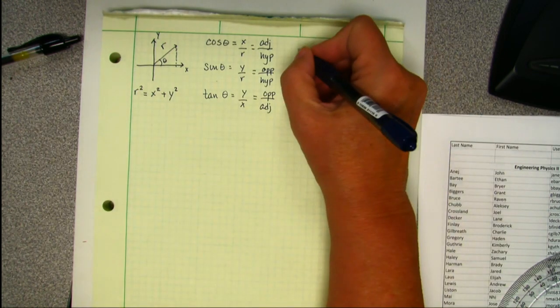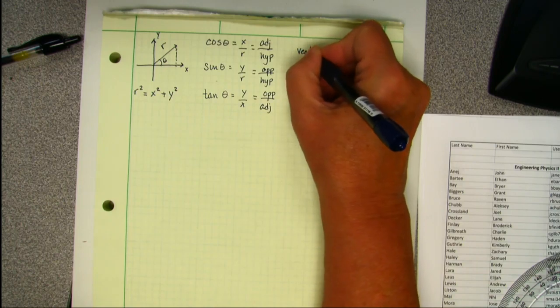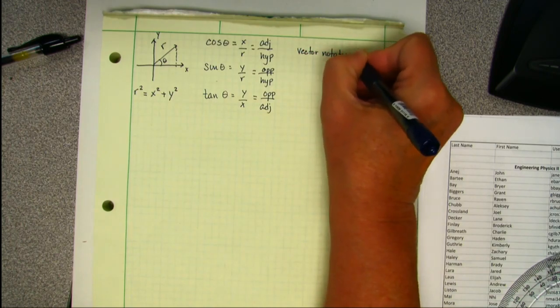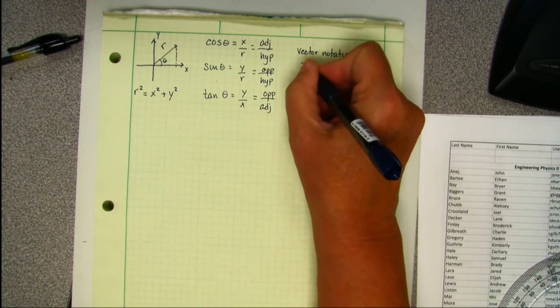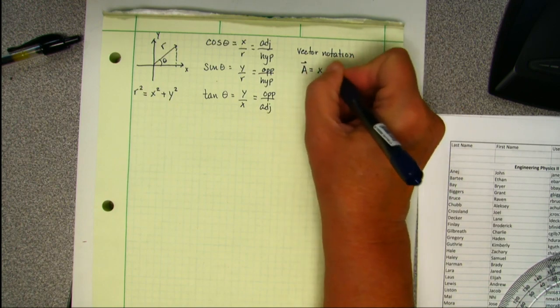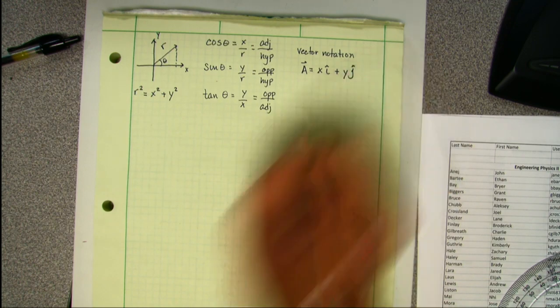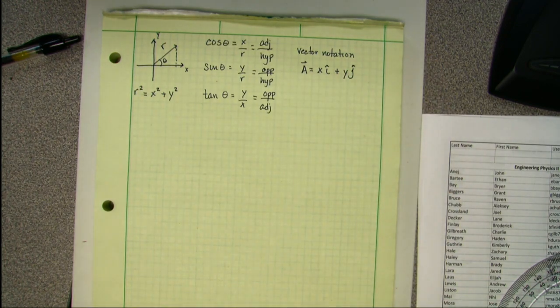And then my normal vector notation is going to equal, there's my vector, xi plus yj. And now I've started to build my equation sheet for physics.